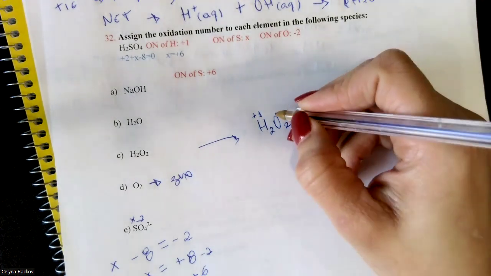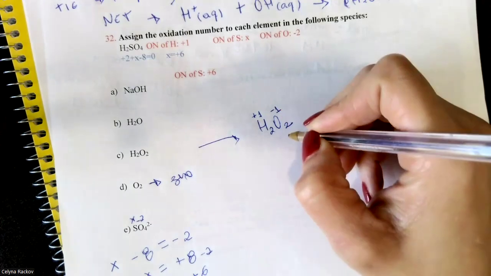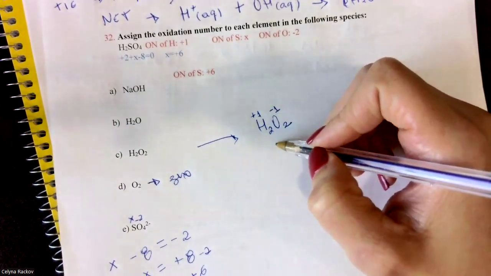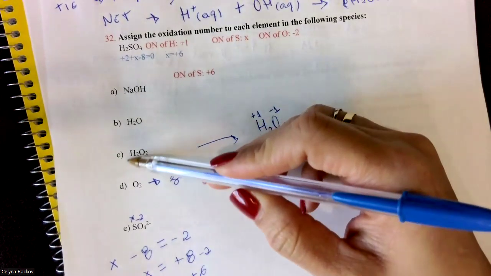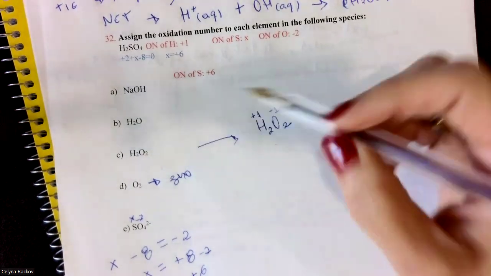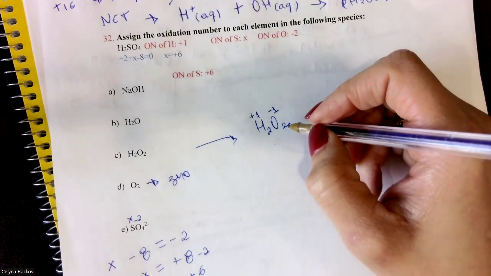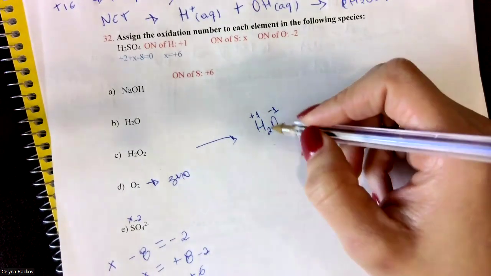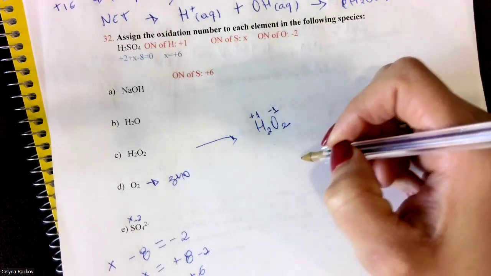If it's in a peroxide, it will be a -1. And even if you do not remember the exception, if you do the math, the net total charge should be 0, so you would know that in hydrogen peroxide, oxygen will be -1, because +2 minus 2 equals 0.